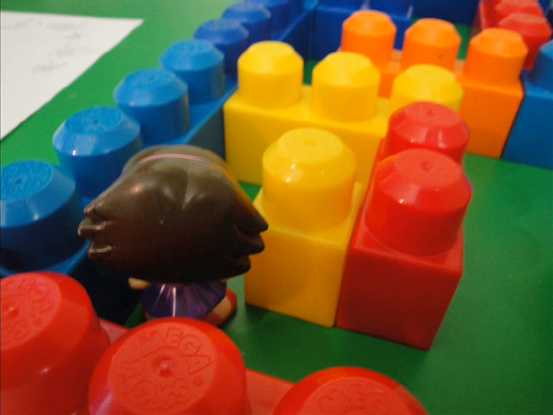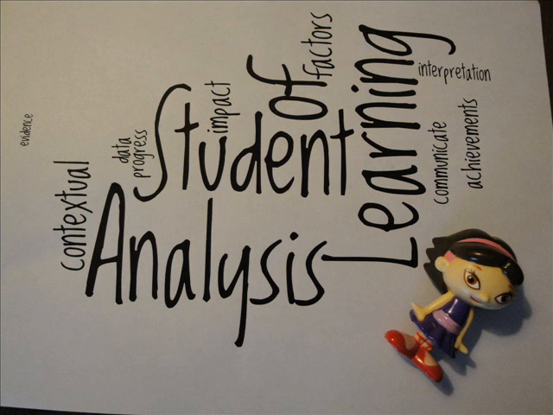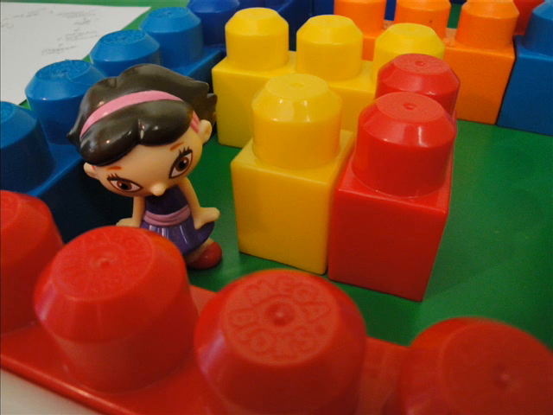I decided you have to plan for instruction, but you also have to be willing to throw that plan out of the window if it doesn't meet the needs of your students. You have to continually assess student learning and analyze the data so you can make the right changes to your instruction. Basically, you have to take it one step at a time.